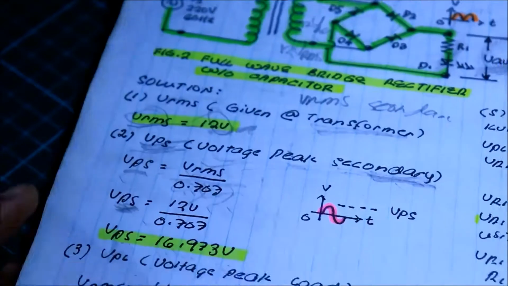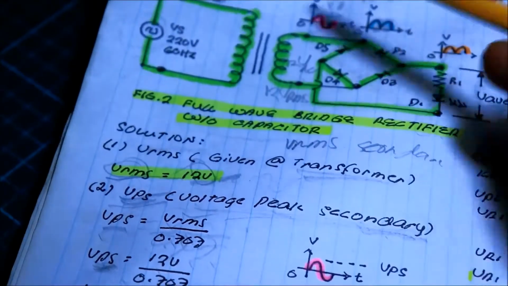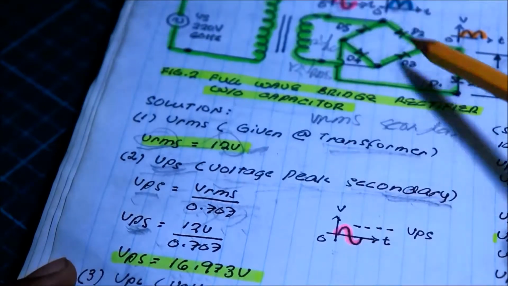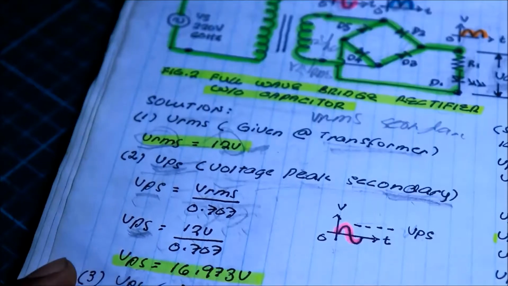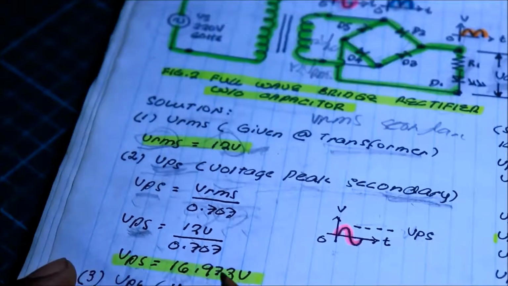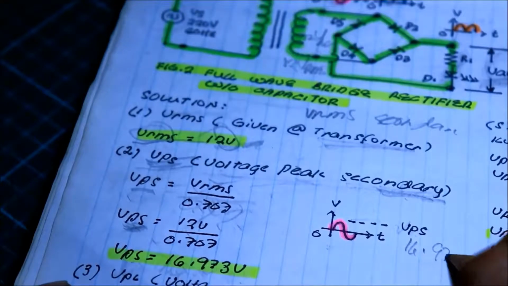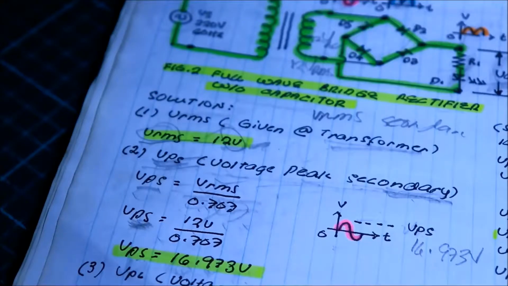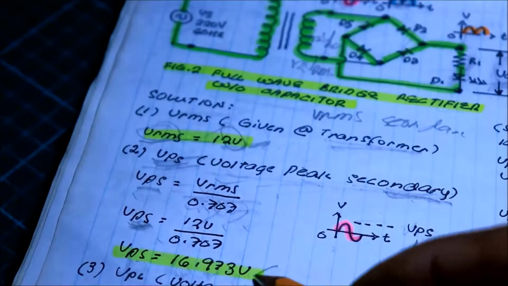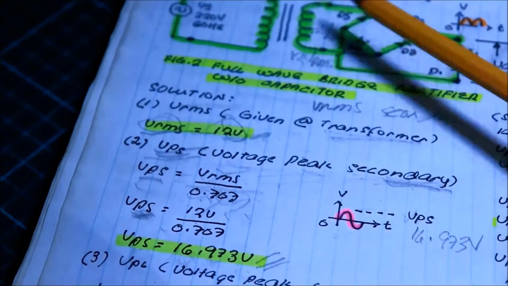So if this is the sine wave of the secondary, the voltage peak at the secondary is 16.973 volts. That is now the voltage peak at the secondary. So we solved the second problem, voltage peak at the secondary.